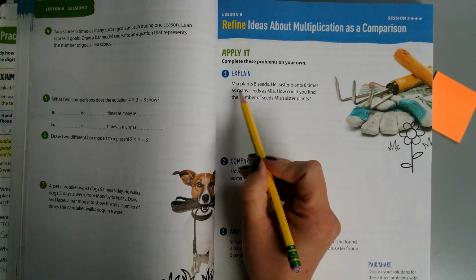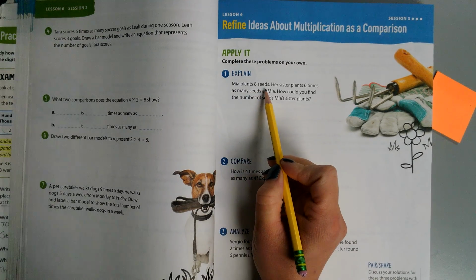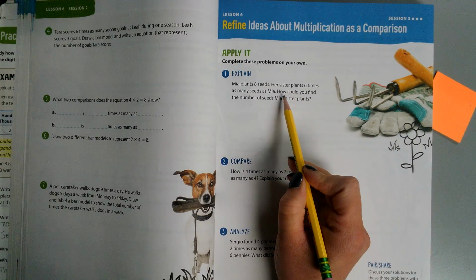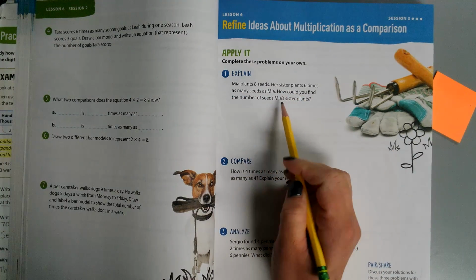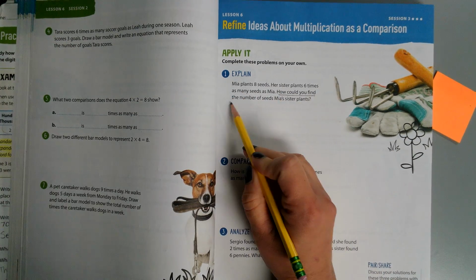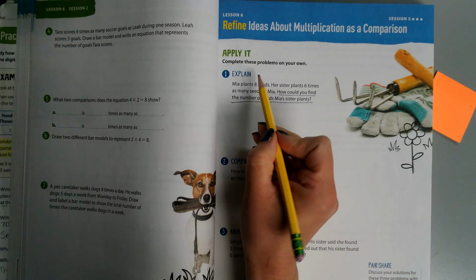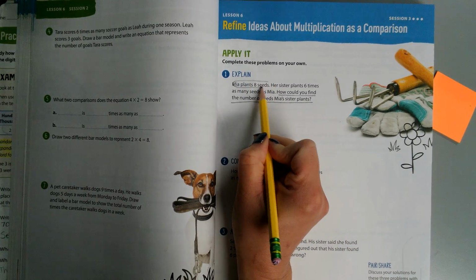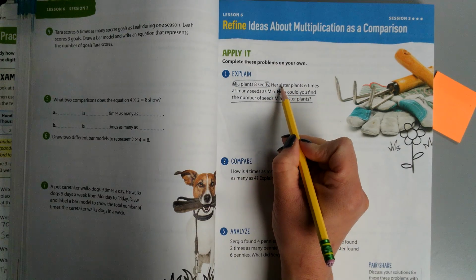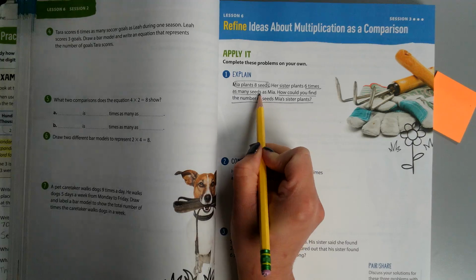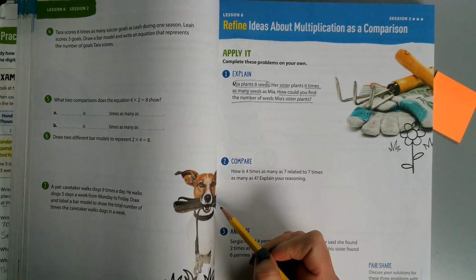So for question number 1, Mia plants 8 seeds. Her sister plants 6 times as many seeds. How could you find the number of seeds Mia's sister plants? So this is our question. We need to underline our question. Then we need to find information that will help us. So we have Mia planting 8 seeds. Her sister plants 6 times as many seeds. How could you find the number of seeds?